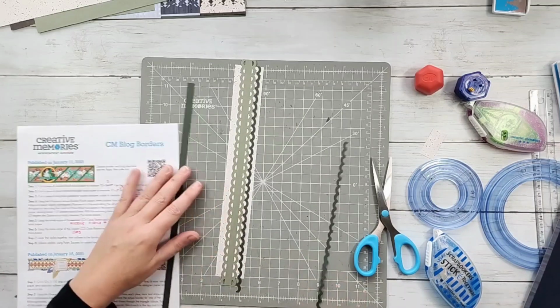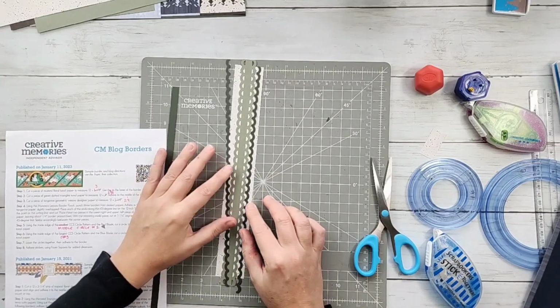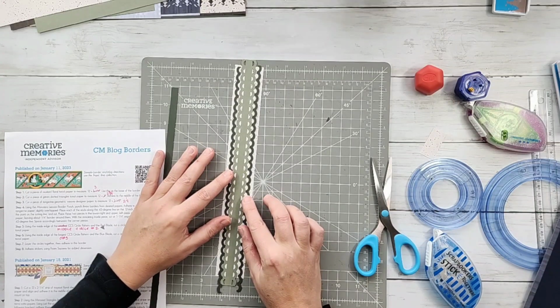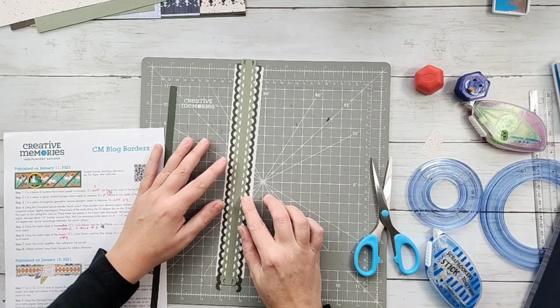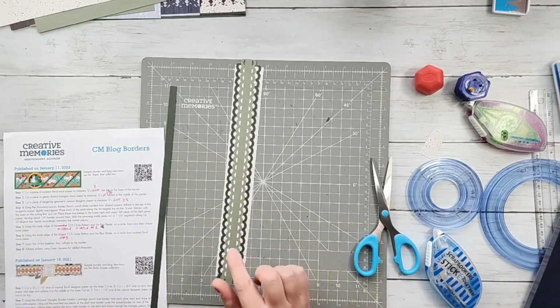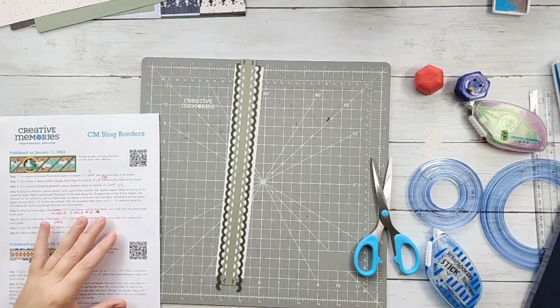I'll just lay it here so you can see. You're starting to see how that goes together. That dark just has a nice contrast to the lighter koala.